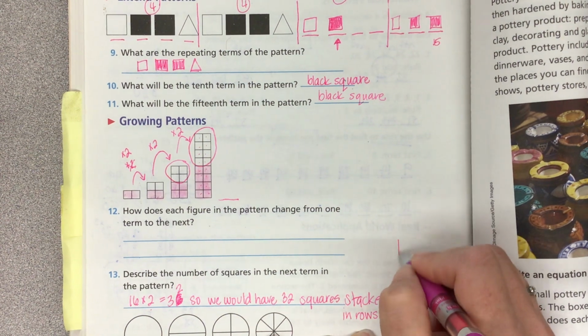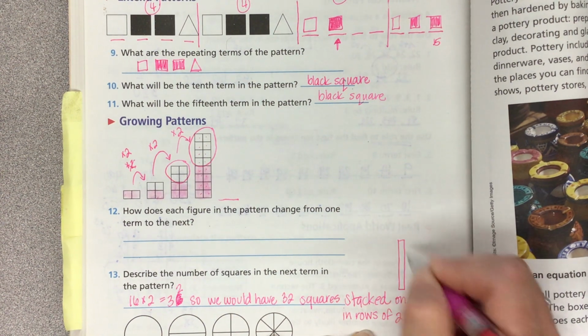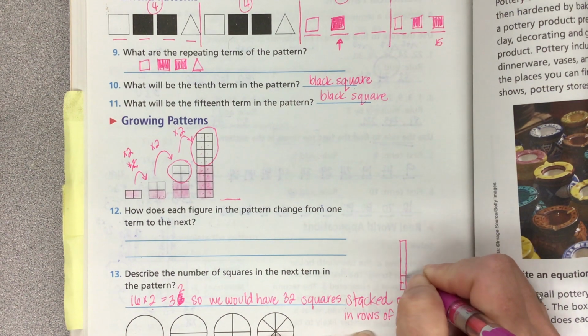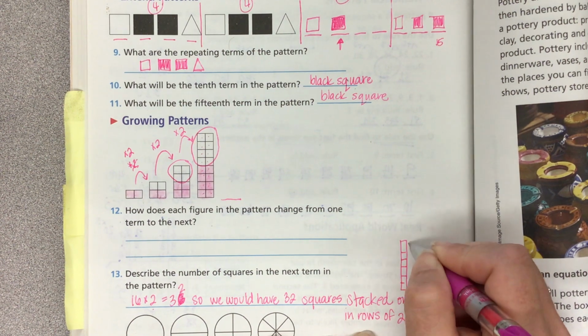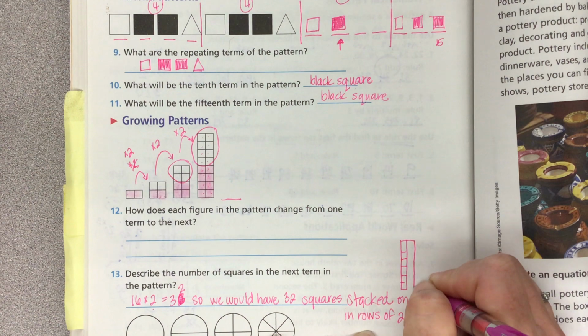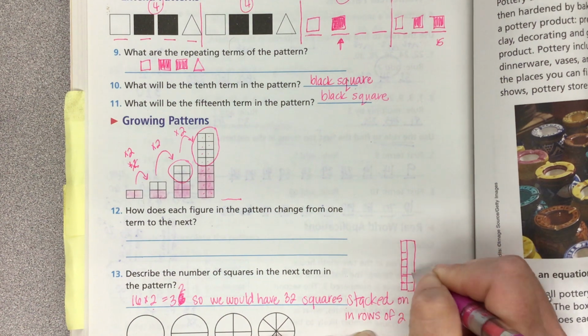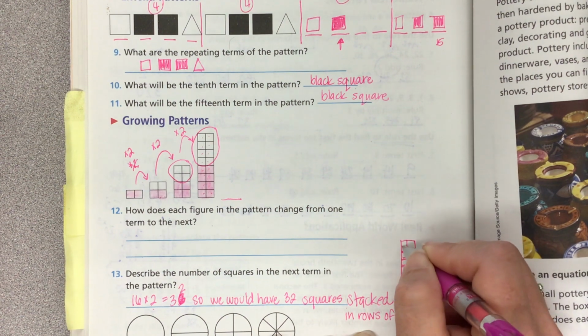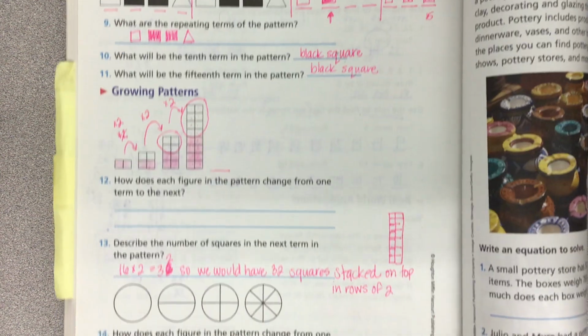Because we're not going to have 32 squares like this, right? We're going to have 32 squares like this. Rows of 2. Excellent job, Miroslav. I'm not going to draw it because that's a lot of squares.